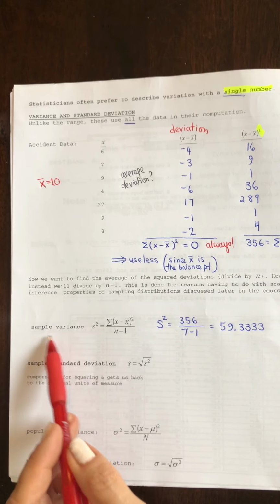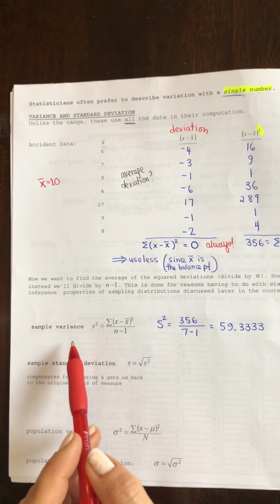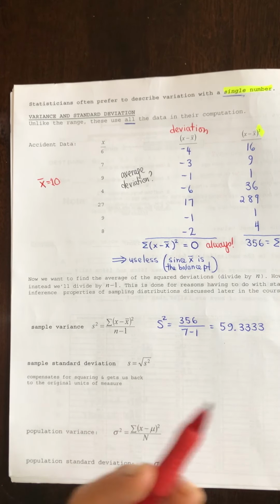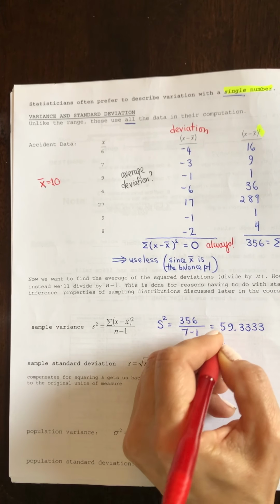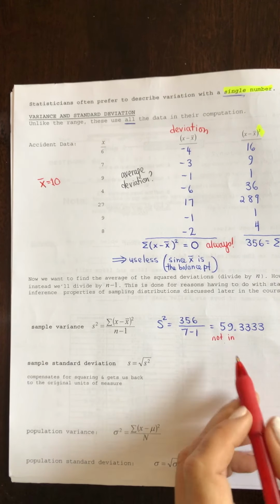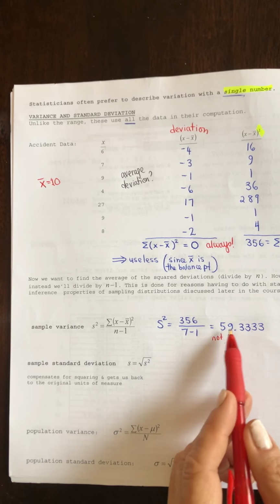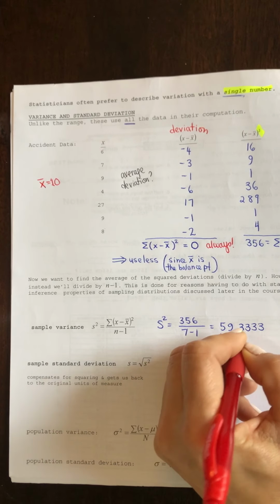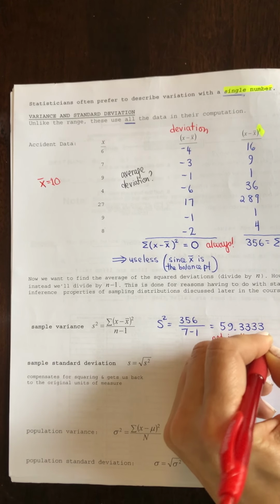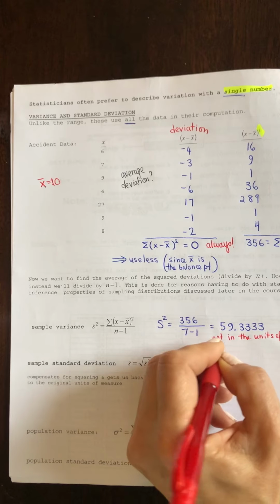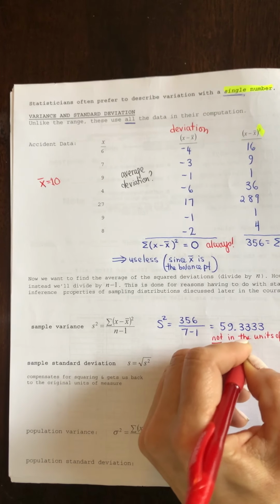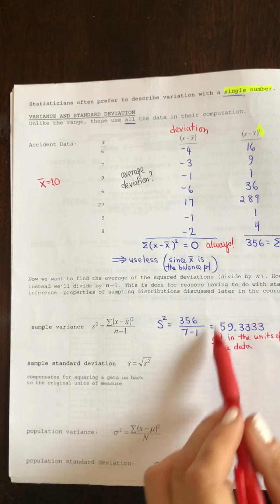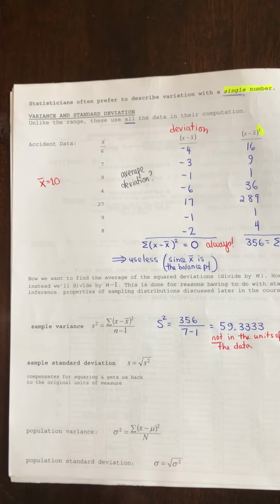Now, the variance is used in advanced statistics for other reasons. But what I do want you to know is that since we've squared everything, this is not in the units of the data. In other words, this does not stand for accidents, but instead for square accidents, which really is meaningless. So it's not in the units of the data. Don't put accidents, it's square accidents.